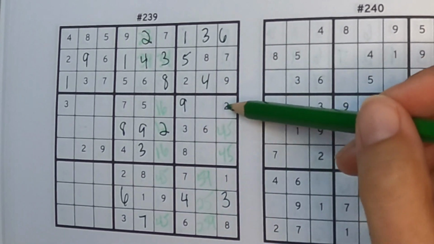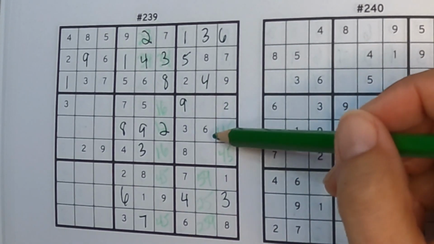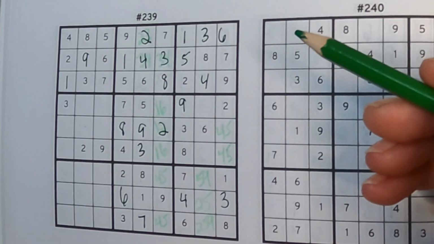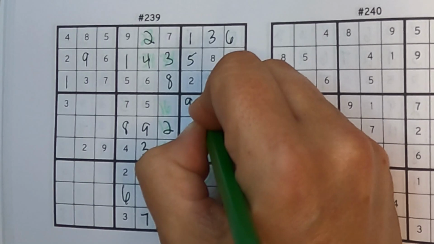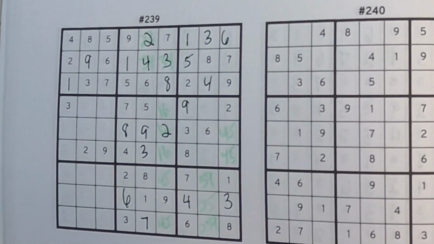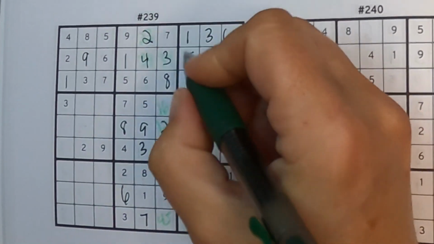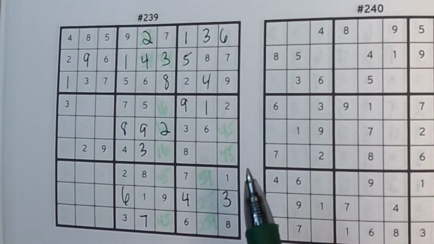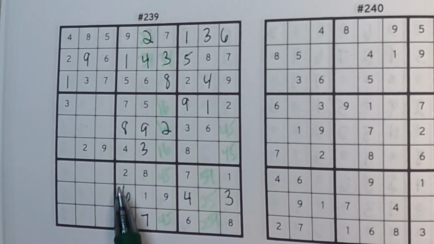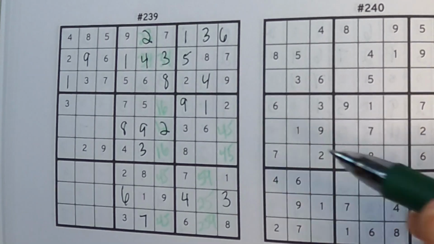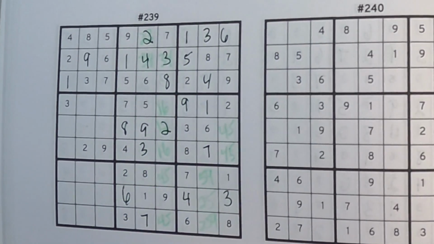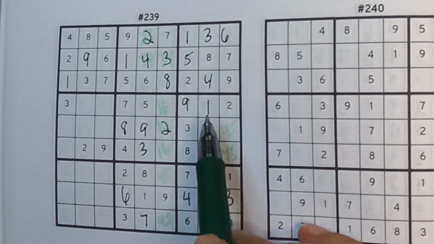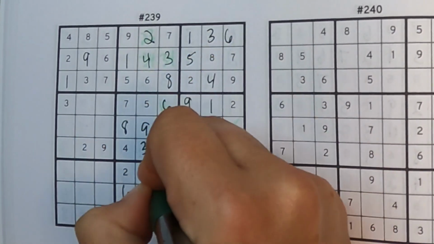For this box, we're missing 1, 4, 5, and 7. We've got 5 and 7 here, and a 4 here. So this is our 1. 4 here. Well, the 7 can't be in these two boxes, so this must be our 7. That 1 makes this our 6, 1.